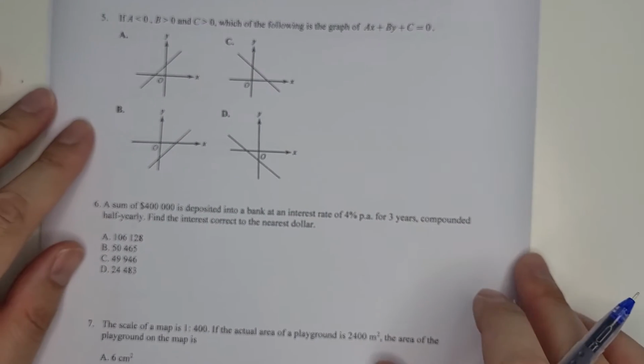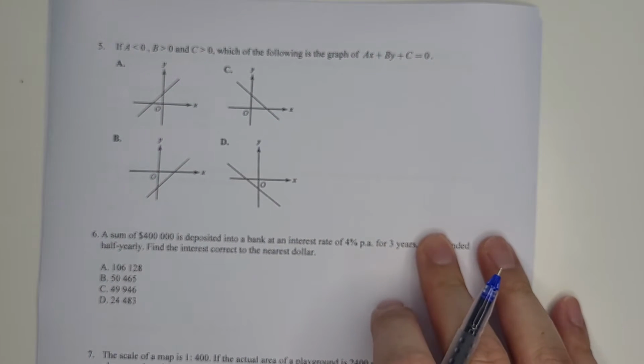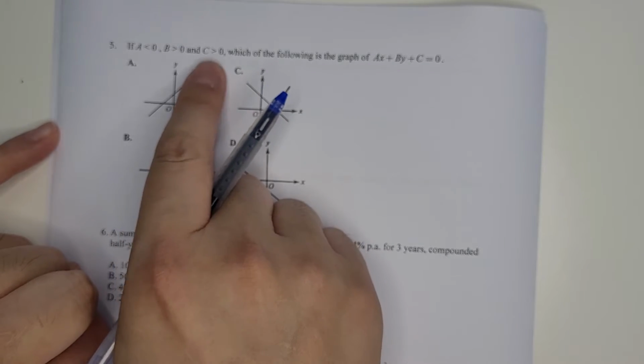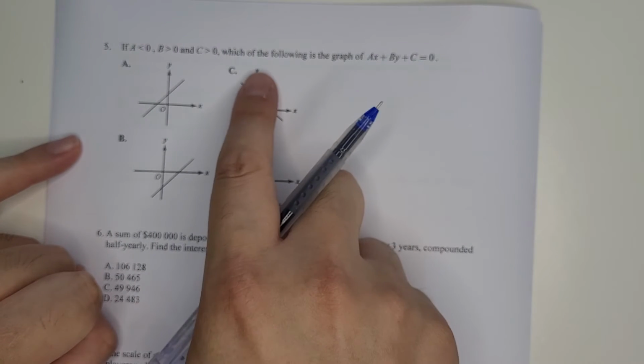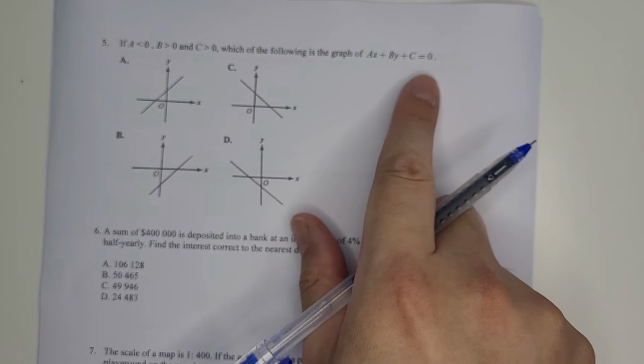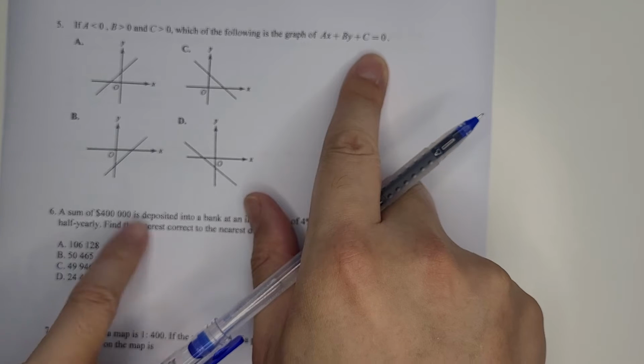So let's move to the next one. Now suppose A is less than 0, B is greater than 0, C is greater than 0. Which of the following would be the graph of AX plus BY plus C equal to 0? There are two methods to do so.